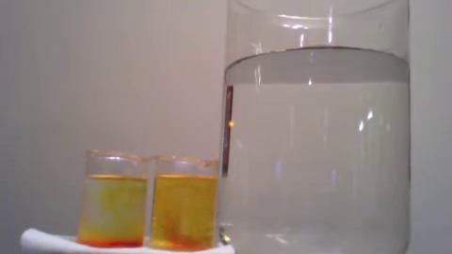The second simple demonstration will be of cold water, which will be, in this case, blue, and warm water, in this case, red, and I'm going to place them in the larger beaker.